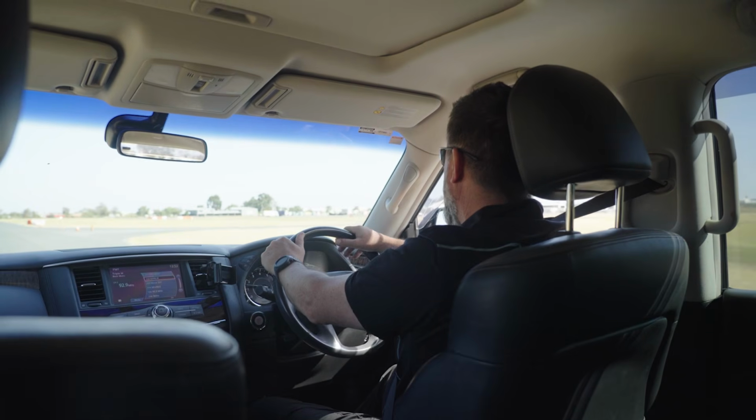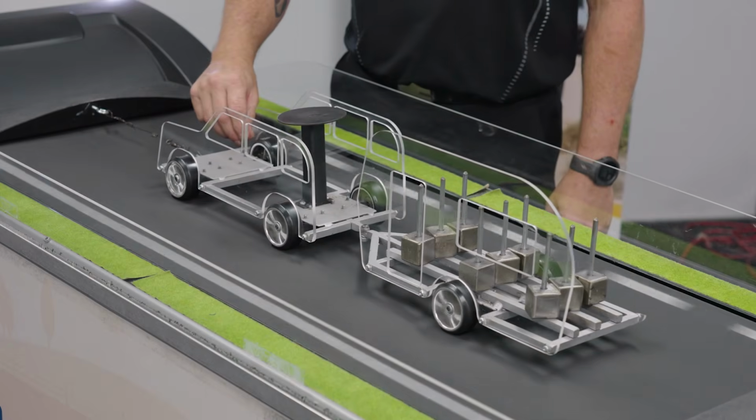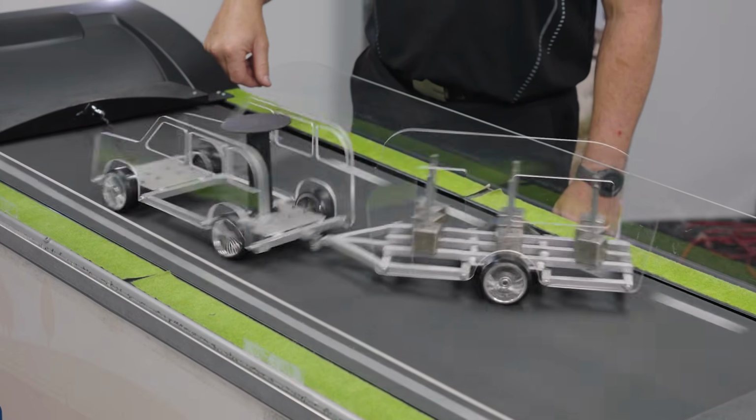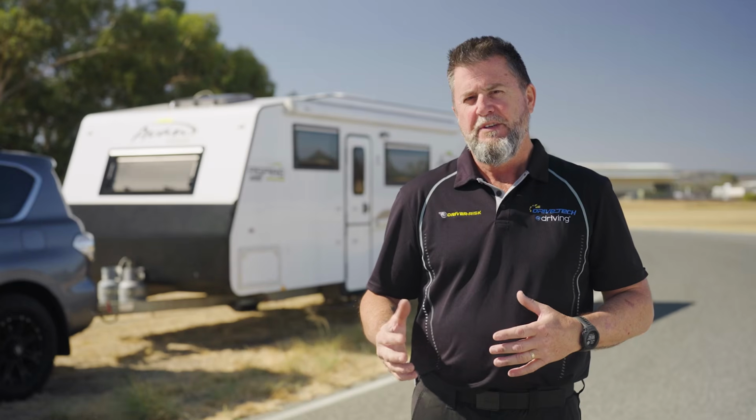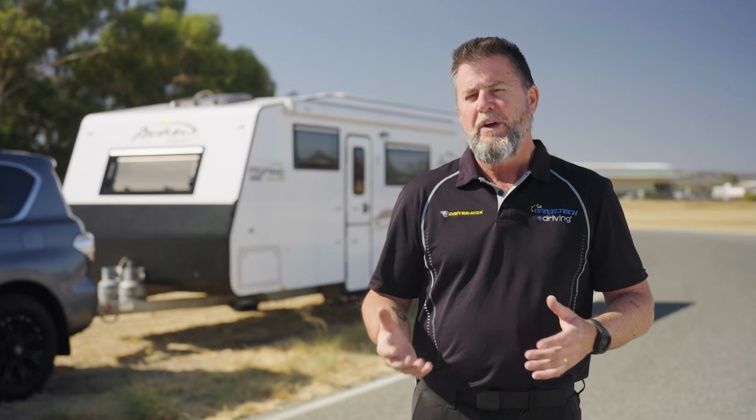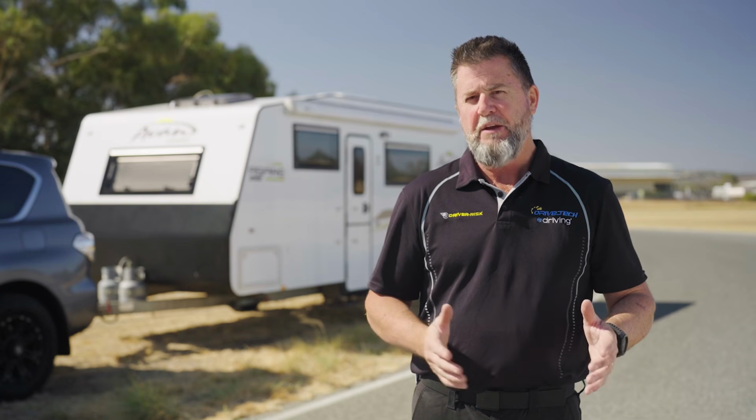A simple way of looking at sway is that when the caravan does start to sway, it's actually travelling faster than the vehicle and it's trying to come around you. To keep it where it should be, we need to slow it down and bring it back in behind the tow vehicle. We already know that the vehicle brakes are more effective than the caravan brakes. So if we apply the brakes when the caravan is swaying, it will cause the caravan to come around quickly and things will get out of shape faster.